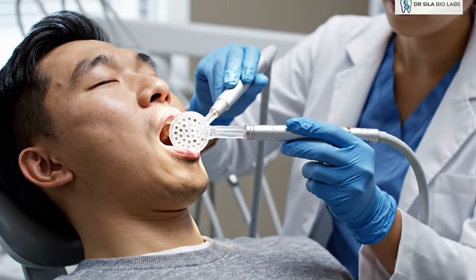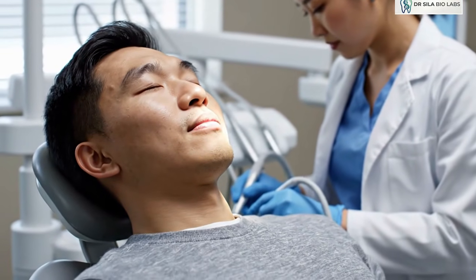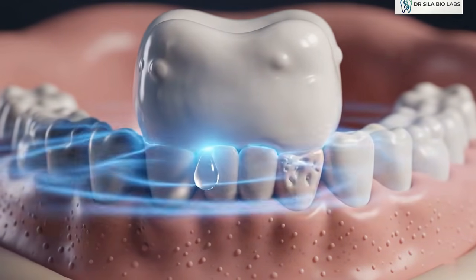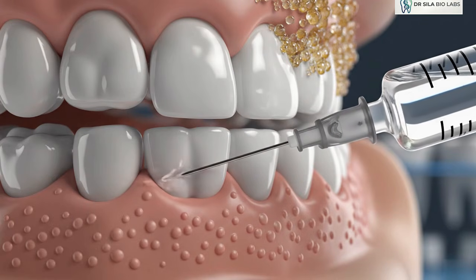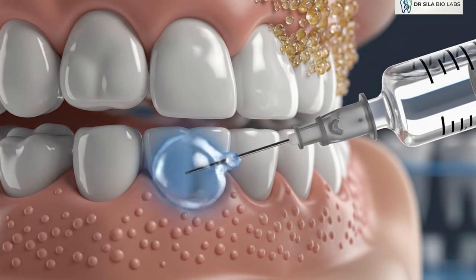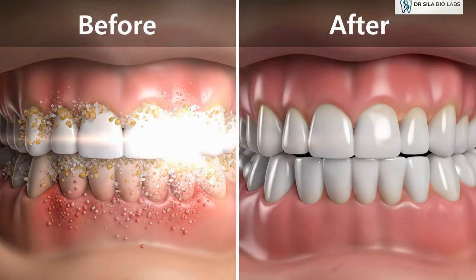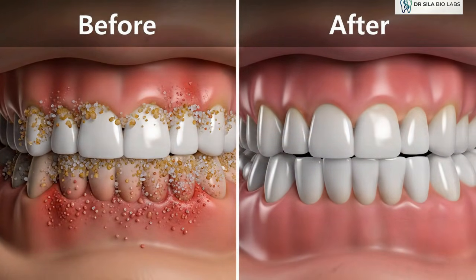At the same time, cooling water is delivered throughout the procedure. This water helps keep the tooth and instrument cool while washing away debris. Cold water or contact with sensitive root surfaces can occasionally produce a brief, sharp sensation. For deeper cleaning procedures, local anesthesia may be recommended. Many patients immediately notice that their teeth feel smoother and cleaner after treatment.